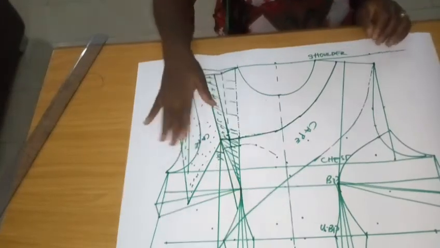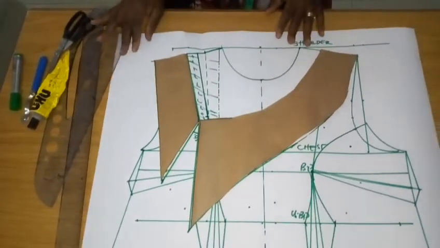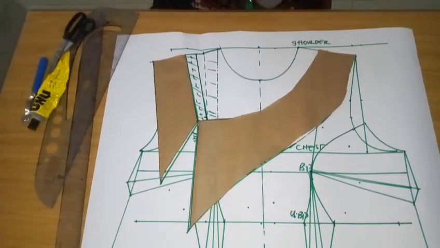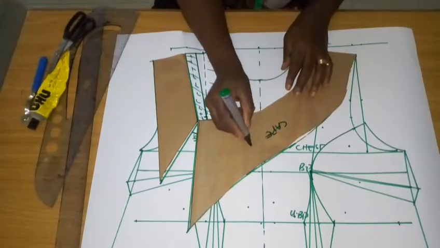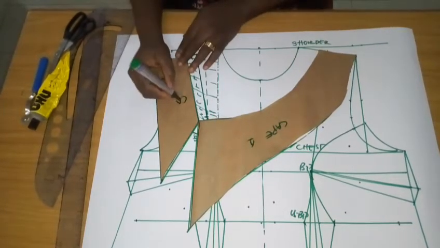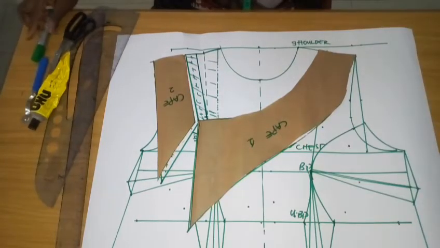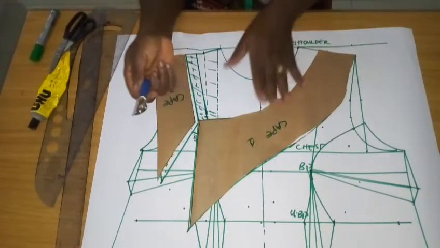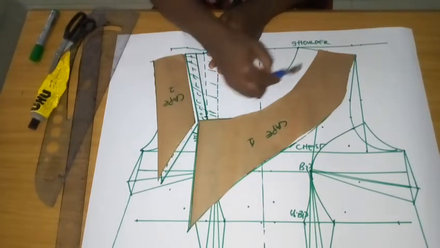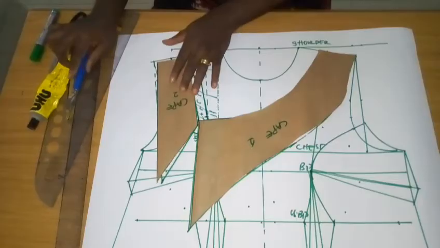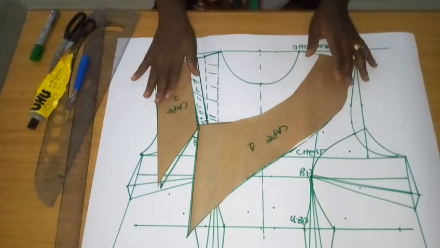I'll bring out the cape to show you what it looks like. All right, lovely people, so now you can see I've cut out the cape. I've traced out the cape. Okay, so this is our cape 1, and this is our cape 2. If you notice, you can see I used my tracing wheel and my pattern paper I placed below and traced out all these lines and cut out the cape. Okay, so that is exactly what you are going to do. So now I'm going to set this cape aside.